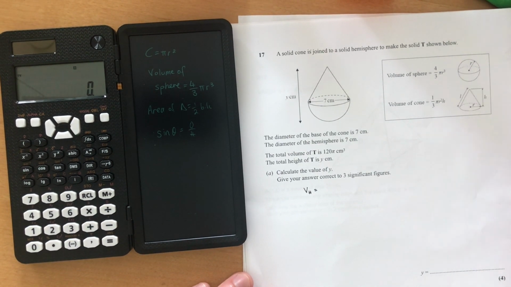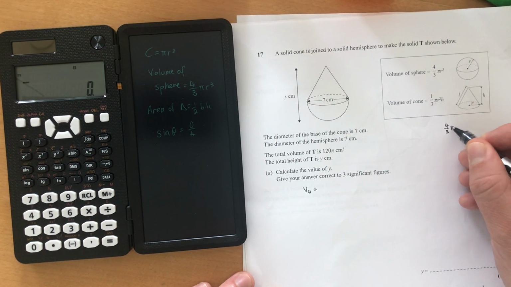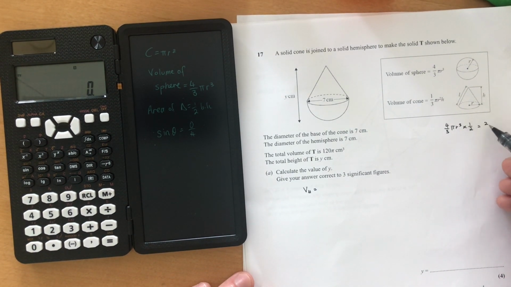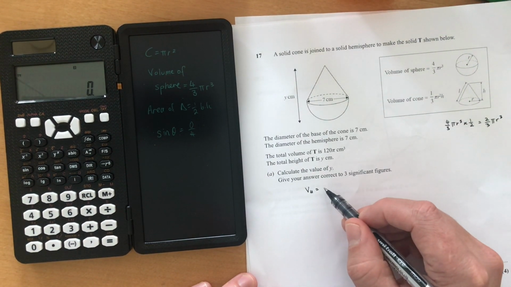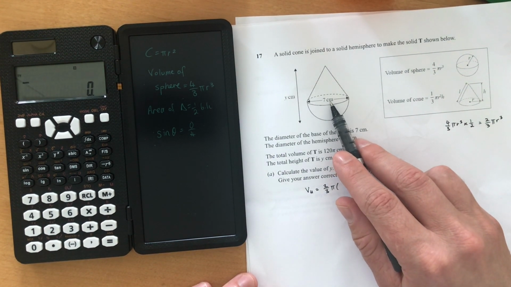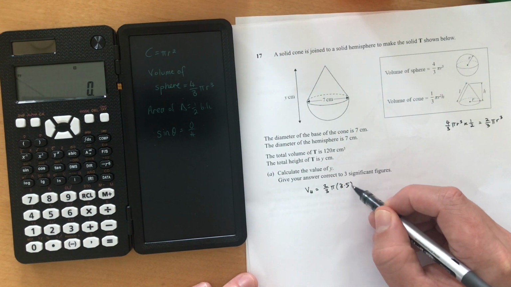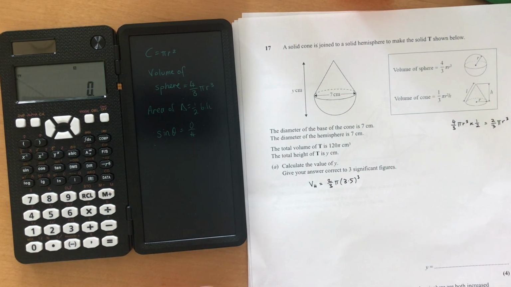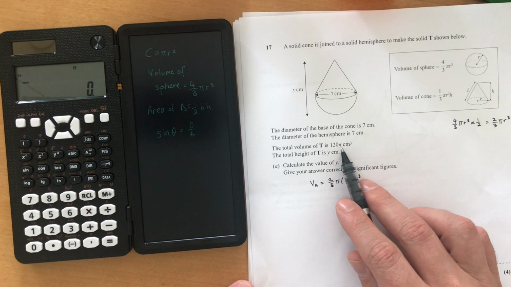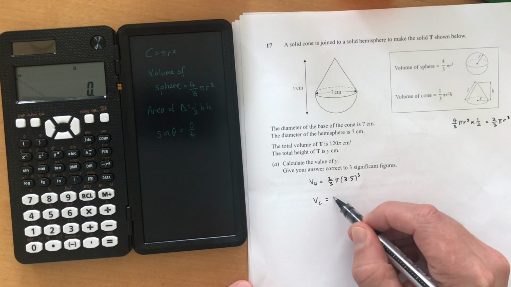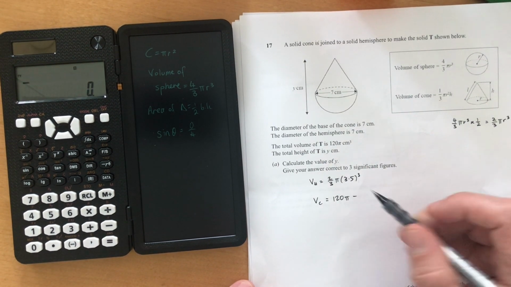So if we multiply this by half, 4 on 3 pi r cubed multiplied by a half, that's going to be 2 on 3. So we can just say the volume of a hemisphere is 2 on 3 pi r cubed. So we can say 2 on 3 pi, and the radius is half the diameter, so half of 7 is 3.5 cubed. That's going to give us the volume of the hemisphere. And we know the total volume is 120 pi centimeters cubed. So then we can say the volume of the cone, let's say VC, would be 120 pi subtract the volume of the hemisphere.